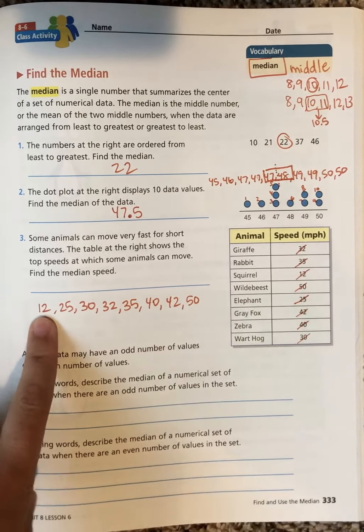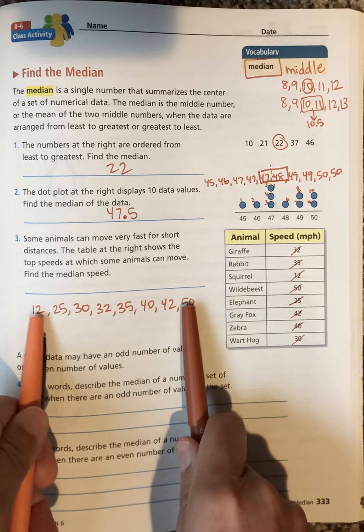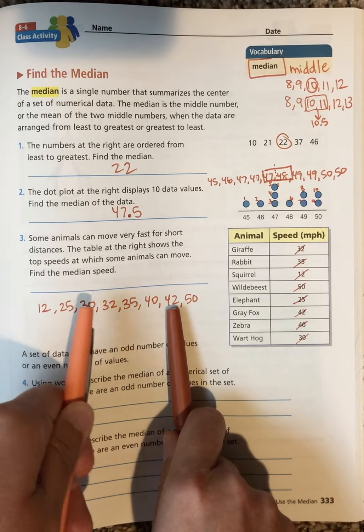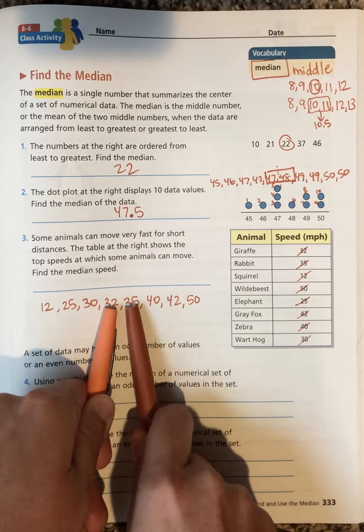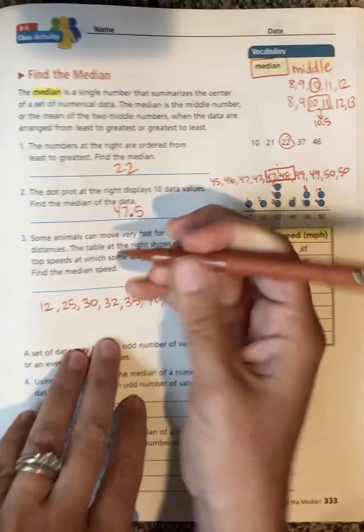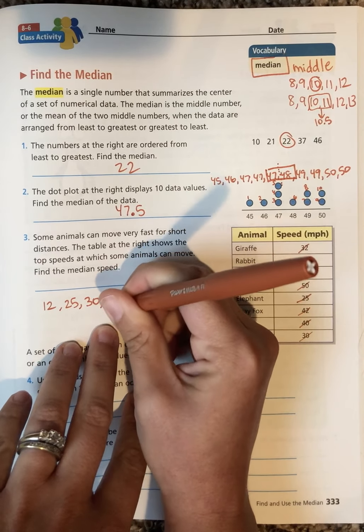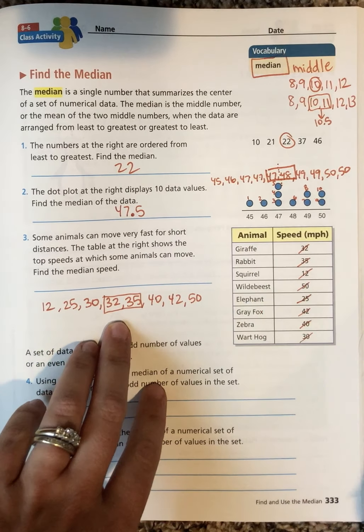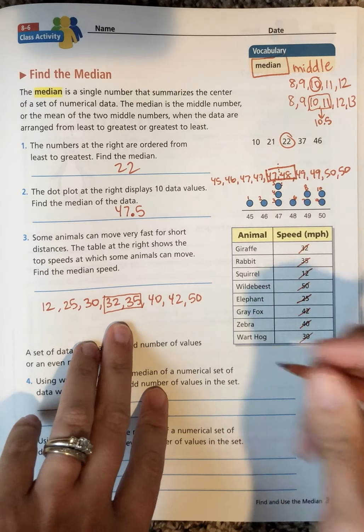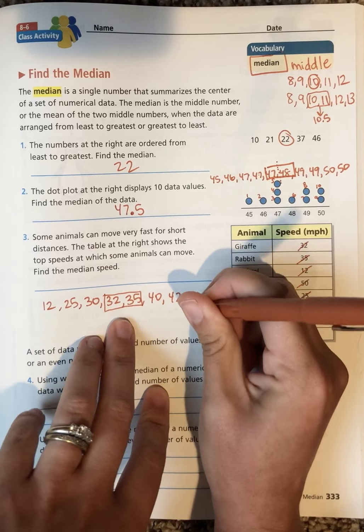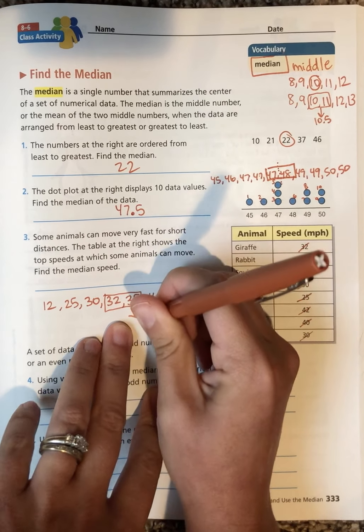So they're kind of tied like this. We've got 12 and 50, 25 and 42, 30 and 40, 32 and 35. Since this is even, these are the two in the middle. So what's the very middle of 32 and 35? If you're not sure, then add them together and find the mean.